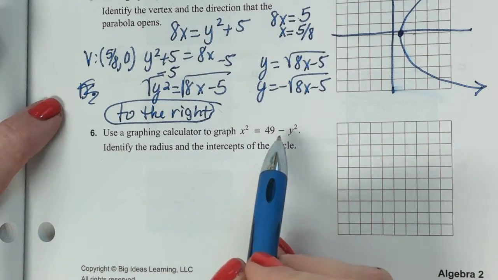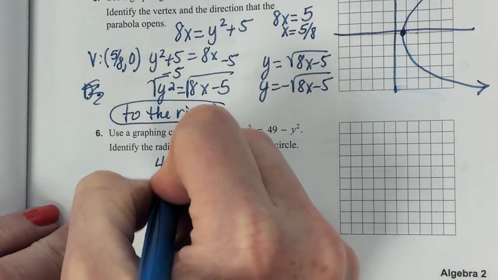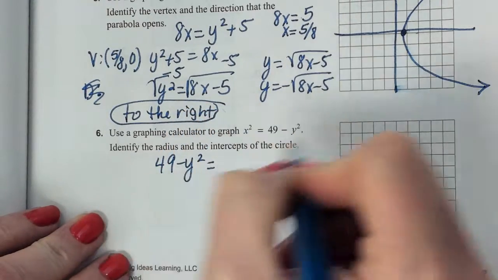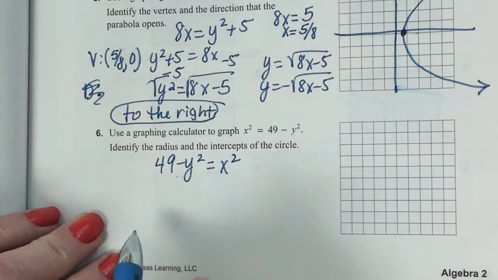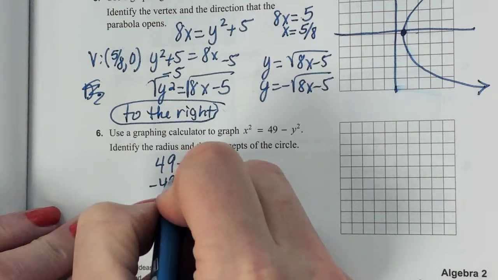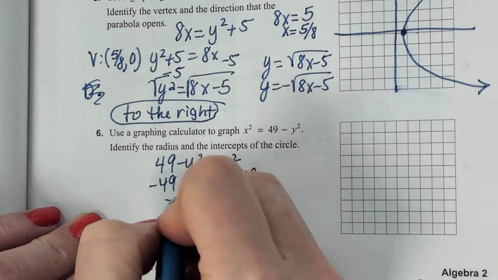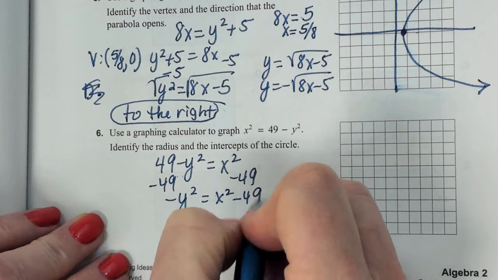All right, let's do the same thing for this one. We want to use a graphing calculator to graph this. So again, I'm going to use that symmetric property, and I'm just going to switch these around here. Just get my y squared on the left side. So I'm going to subtract 49. I now have negative y squared equals x squared minus 49.